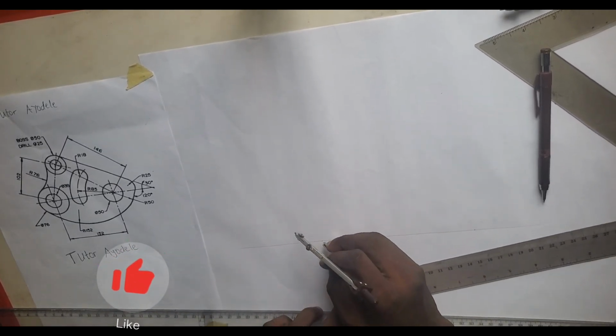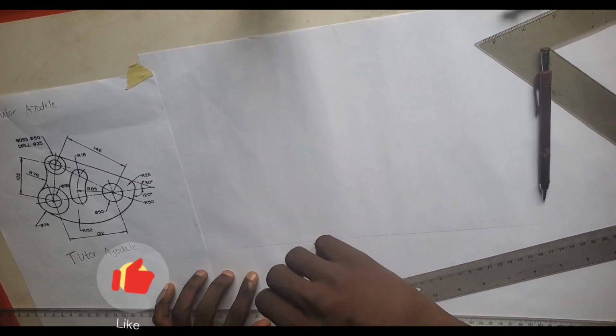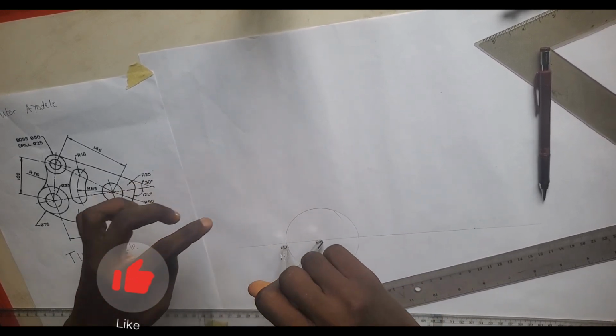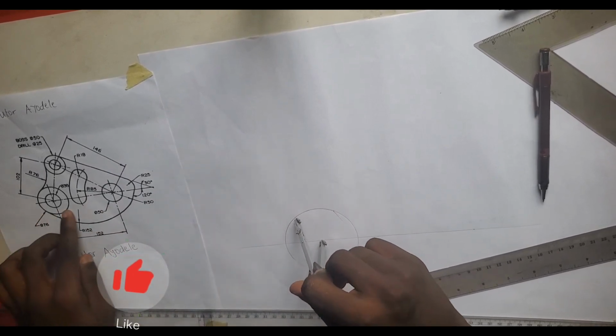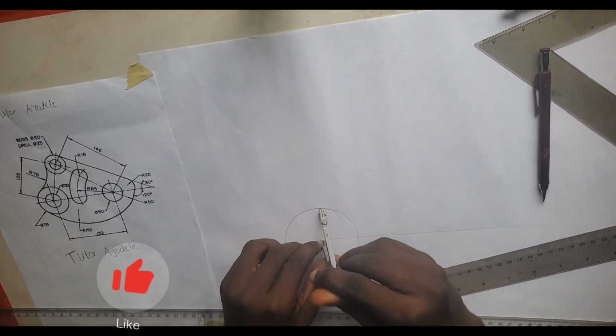Then I'll place it here and construct a circle here. Make it bold. Make it thick.